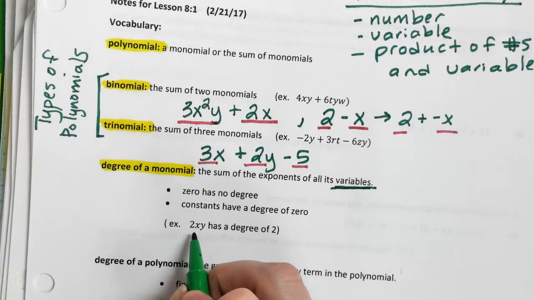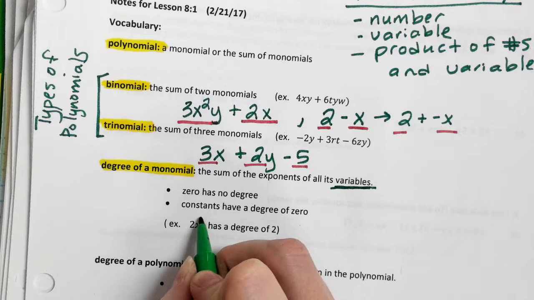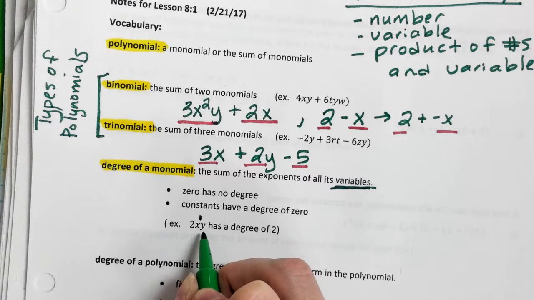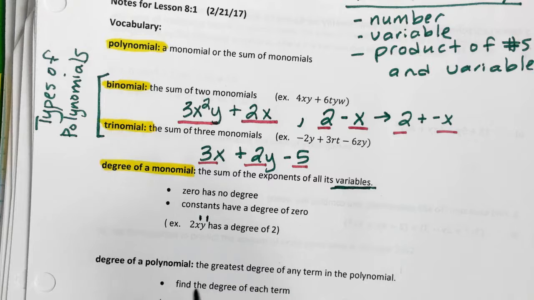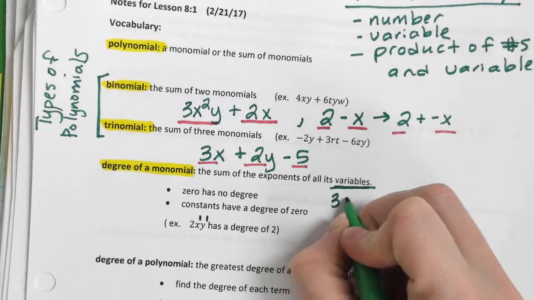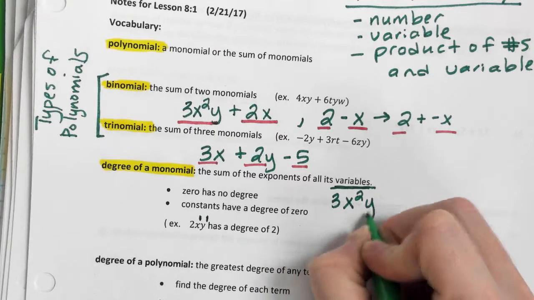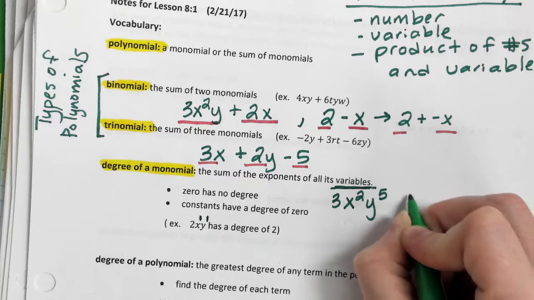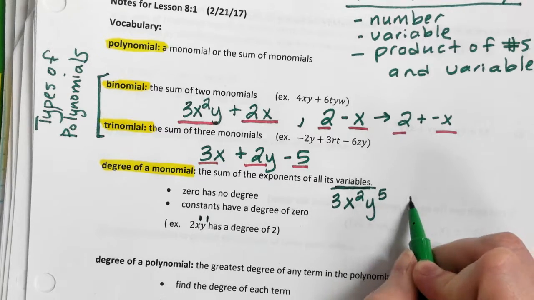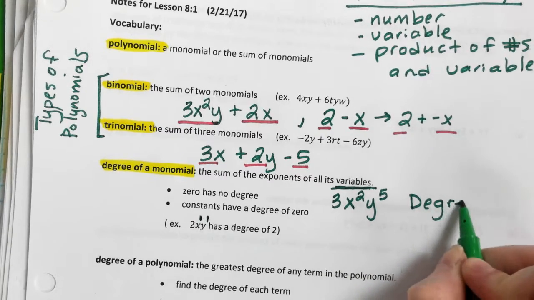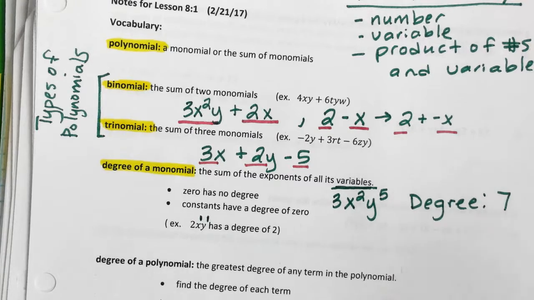Think about what exponent goes with the x and what exponent goes with the y. If I add the exponents together, I get 2. Now think about one like this: 3x squared y to the 5th. The degree is 7.